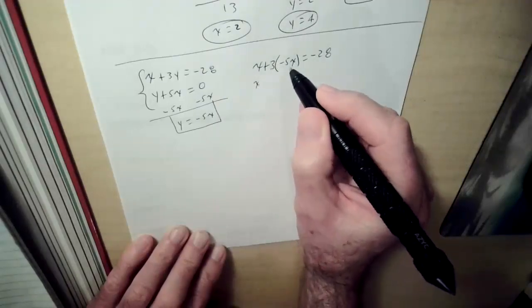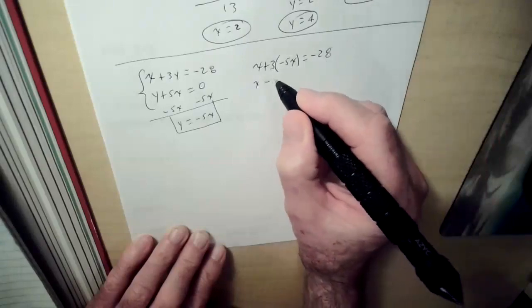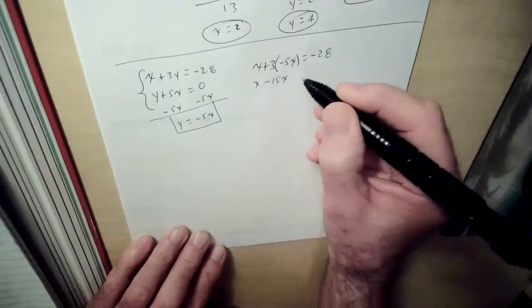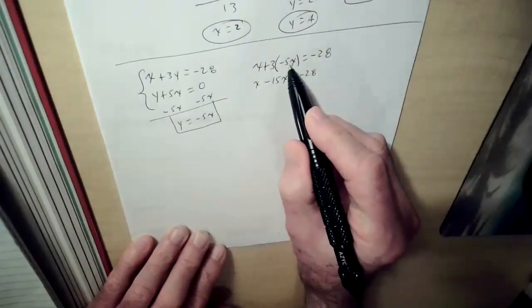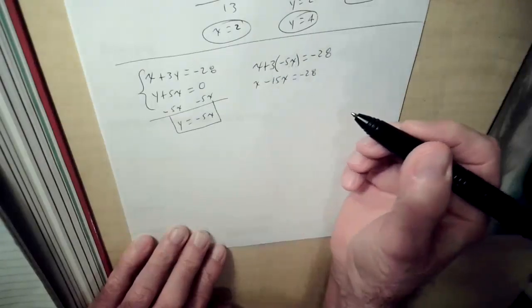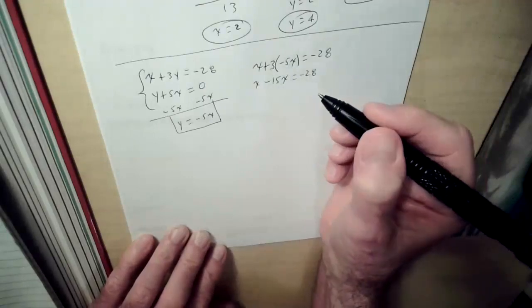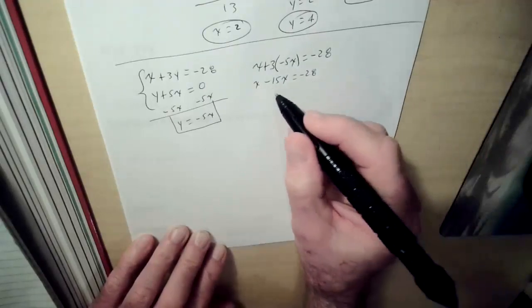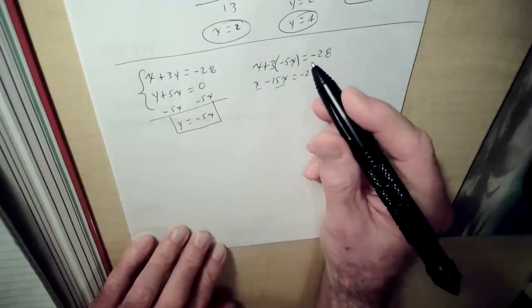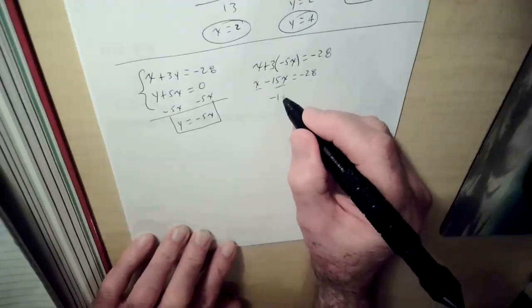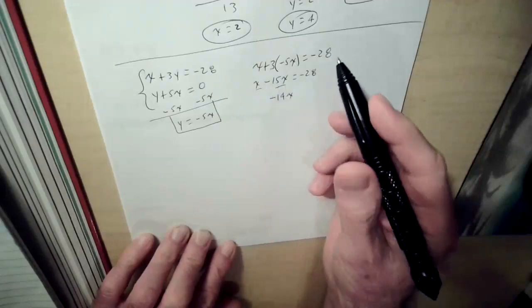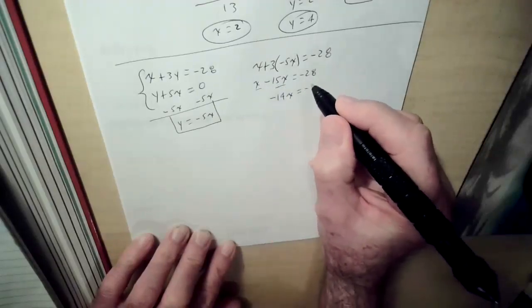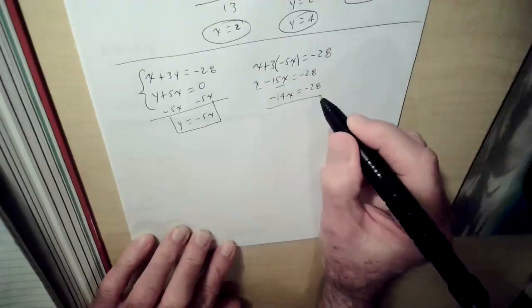Now 3 times negative 5x is negative 15x equals negative 28. Okay, I had to multiply 3 times that. Now we're going to combine like terms. So we get negative 14x. This is 1 minus 15 is negative 14, equals negative 28.